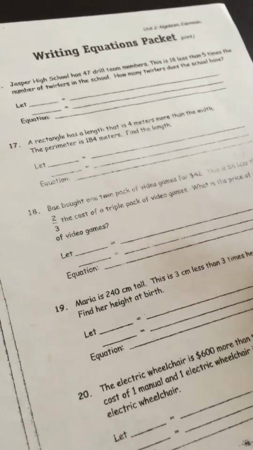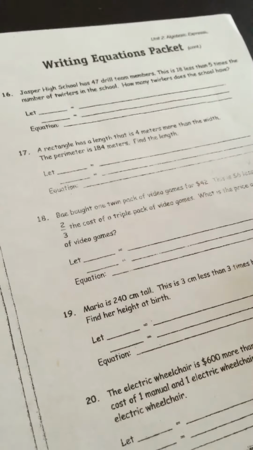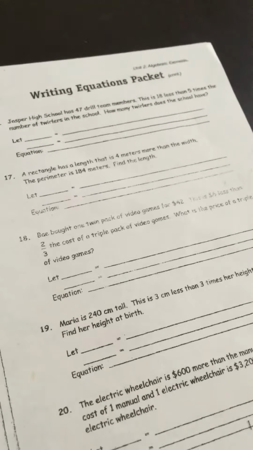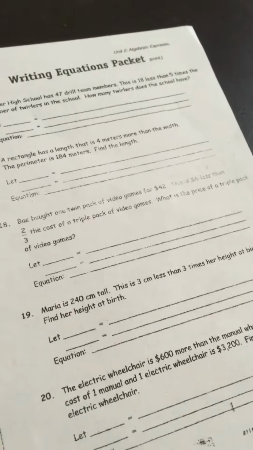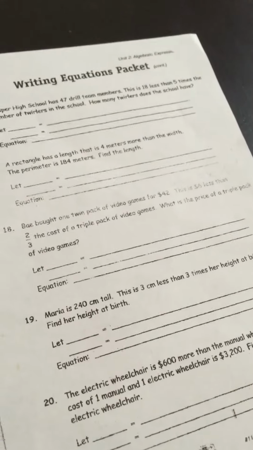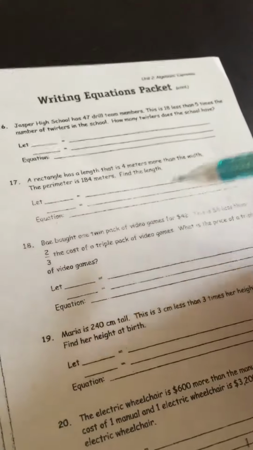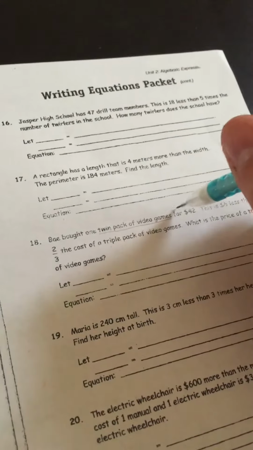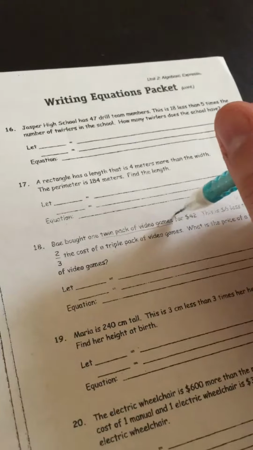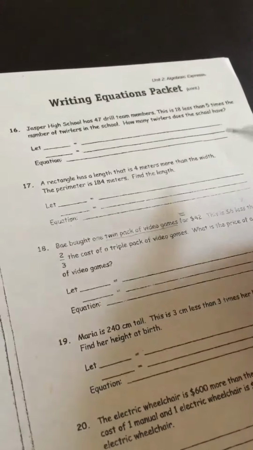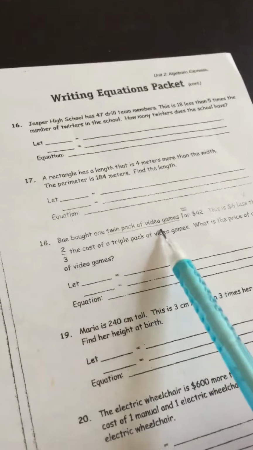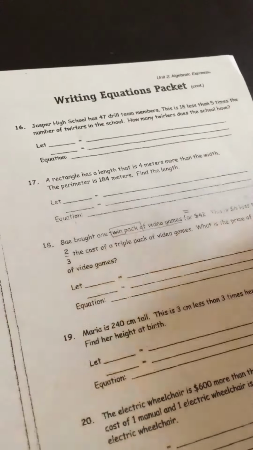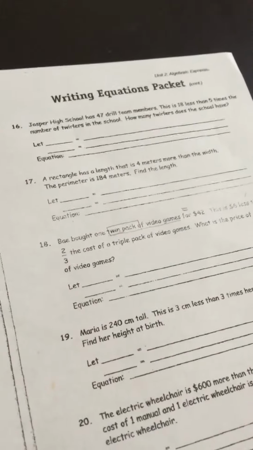All right, guys, so we're going to do number 18 together. 18 was the hardest one out of the 4 that you had for homework tonight or for this weekend. So the first sentence, Bay bought 1 twin pack of video games for $42. So here we're talking about the twin pack of video games and it equaled $42. Doesn't tell us how many blanks that we have, but it tells us the value of the twin pack of video games.